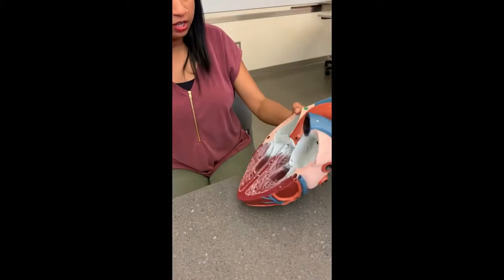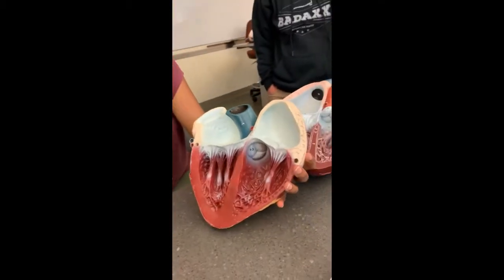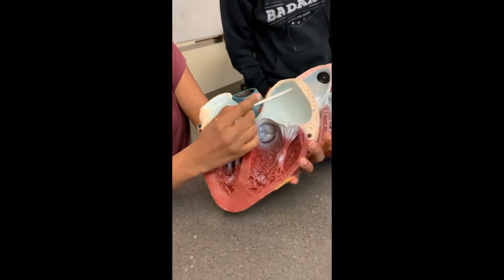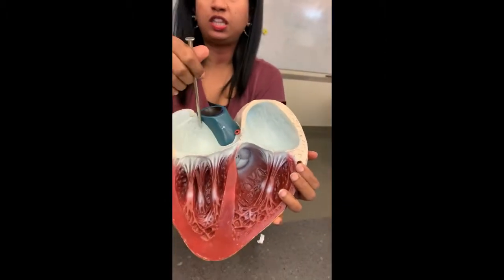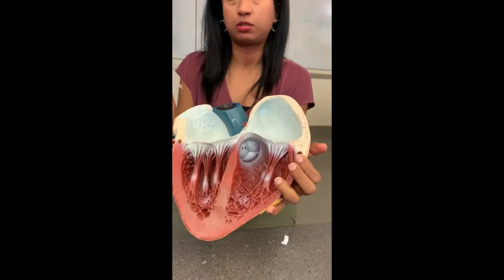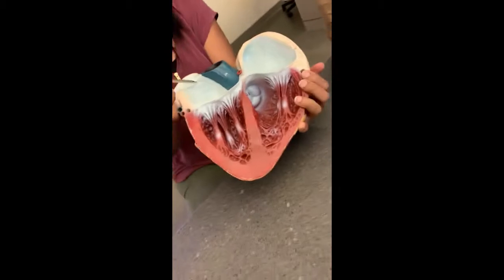Now, if you look at the anterior top of the atria, you see these ridgy muscles here. Can everybody see these ridgy muscles here? These are called the pectinate muscles. They're in blue right there, the ridges. Those are called the pectinate muscles. What are these?